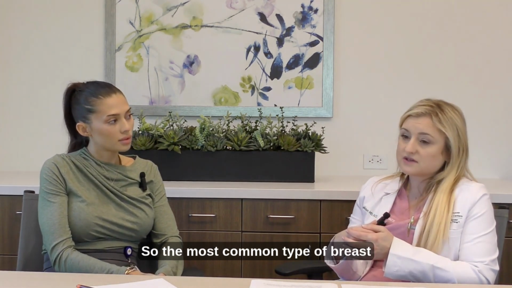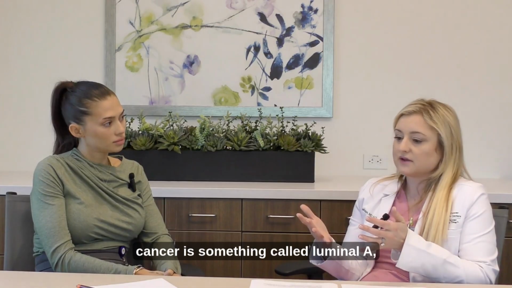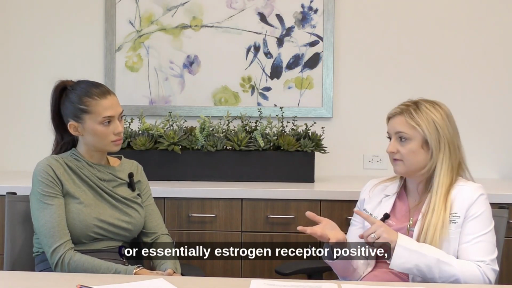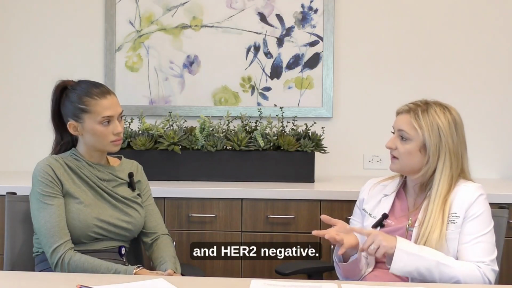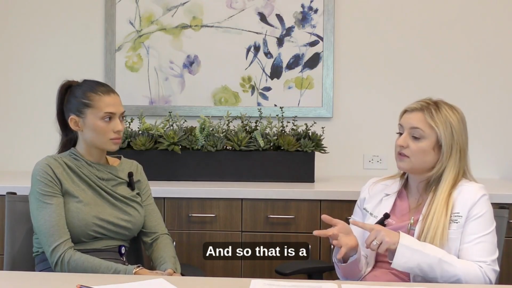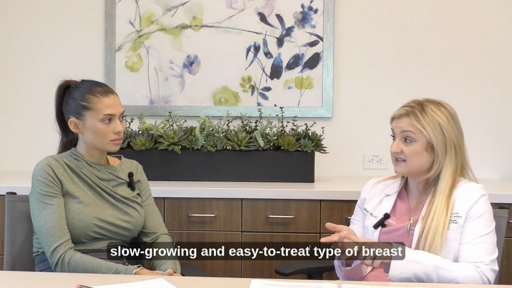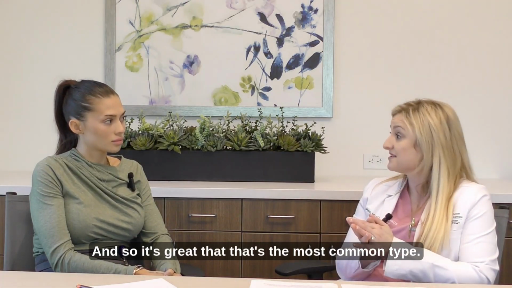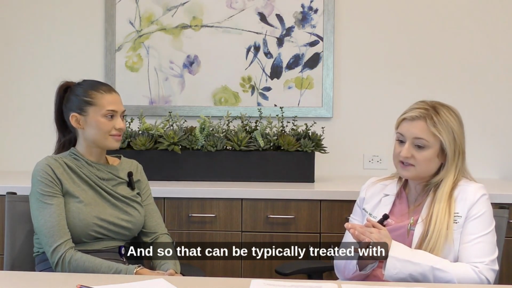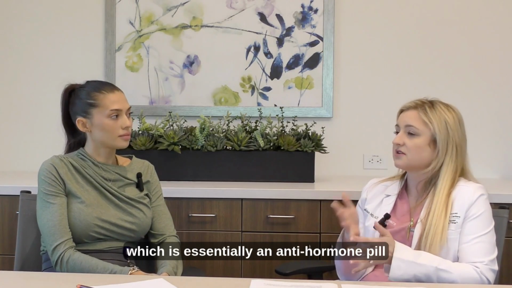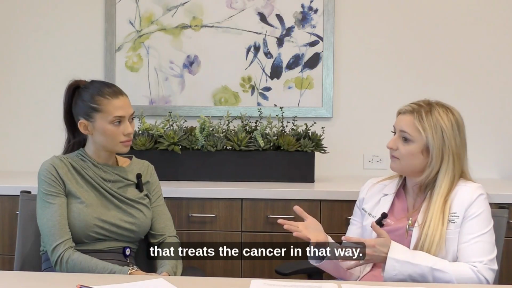So the most common type of breast cancer is something called luminal A, or essentially estrogen receptor positive, progesterone receptor positive, and HER2 negative. And so that is a slow growing and easy to treat type of breast cancer. And so it's great that that's the most common type. And so that can be typically treated with an endocrine therapy, which is essentially an anti-hormone pill that treats the cancer in that way.